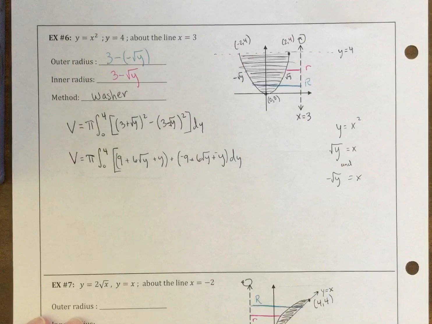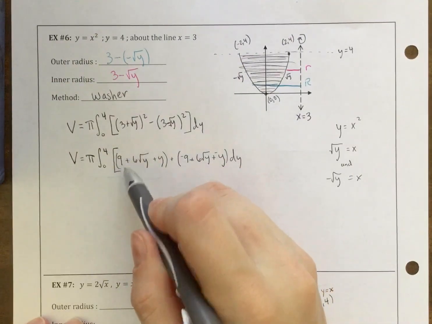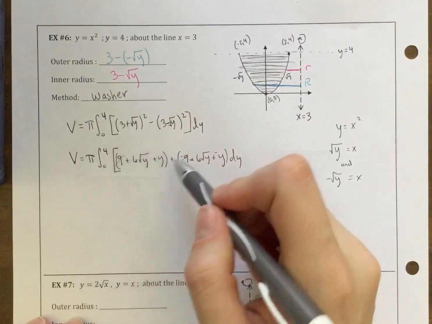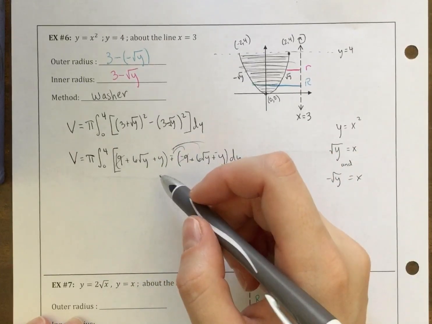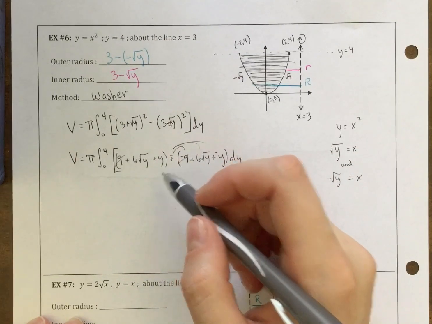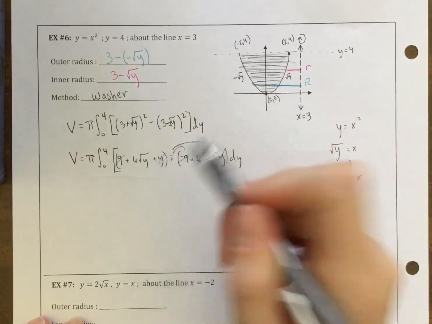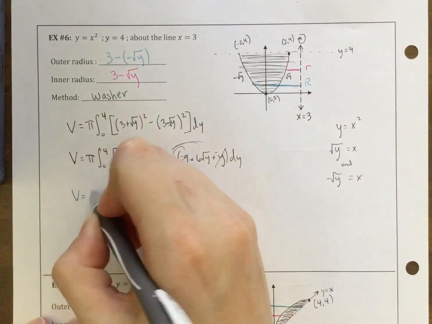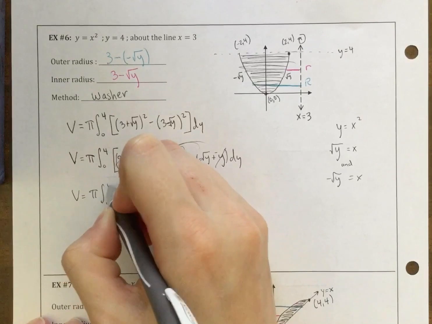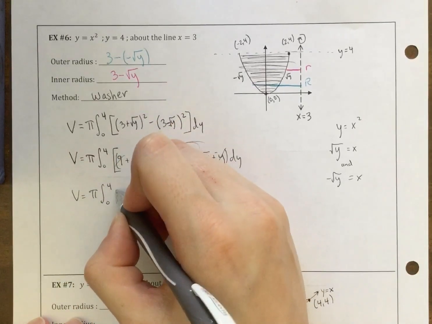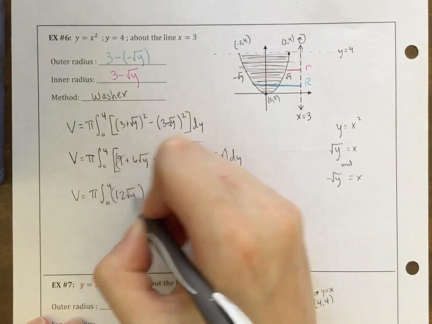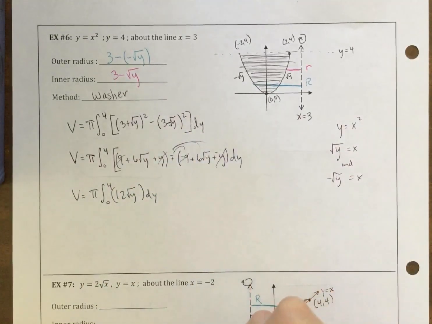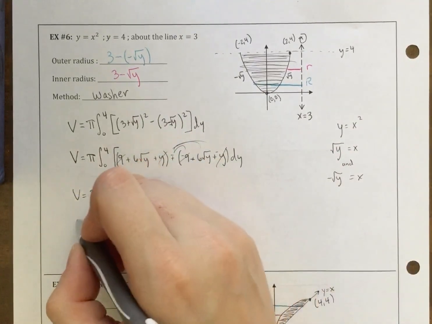All right, we get some stuff to cancel out in there. Looks like our 9s. I took the minus sign and I distributed it is what I did. We get the 9s to cancel out and the y's to cancel out. And we're just left with the integral from 0 to 4 of 12 square root of y dy. All right, go ahead and integrate that and see what you get.